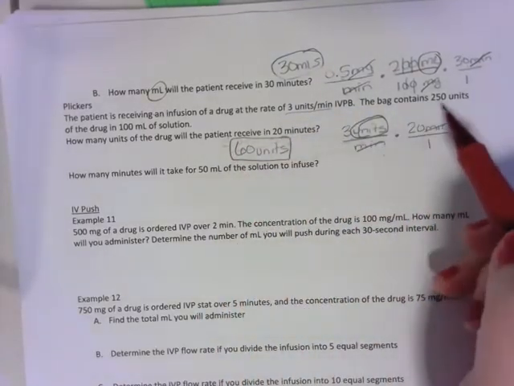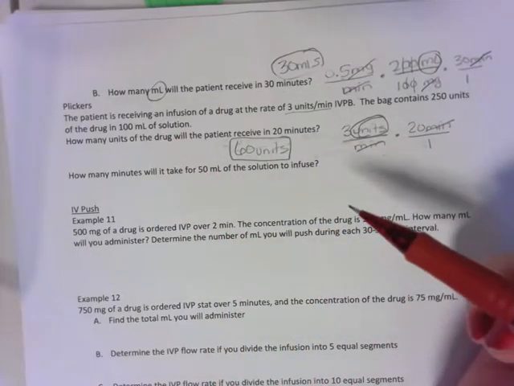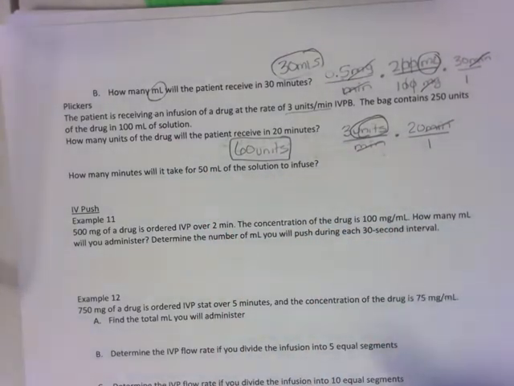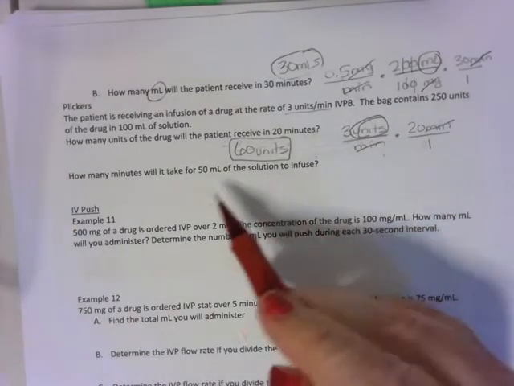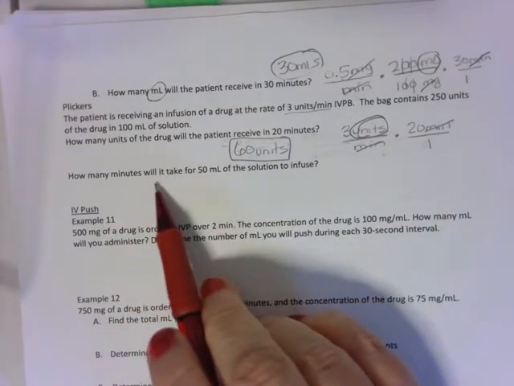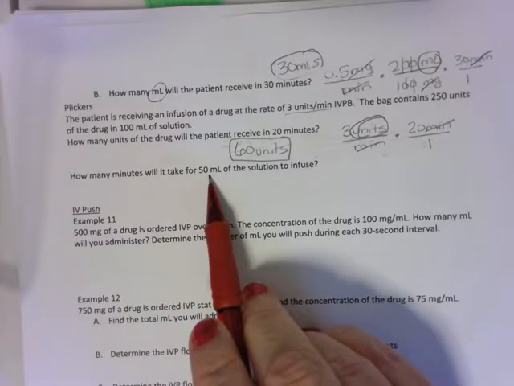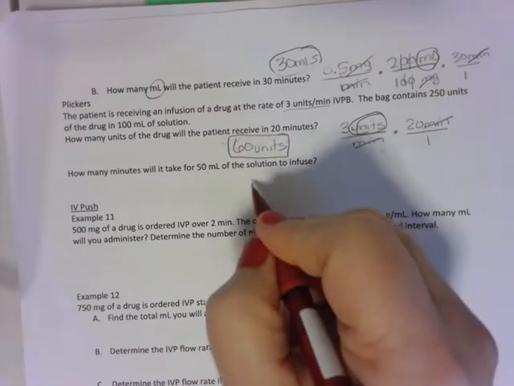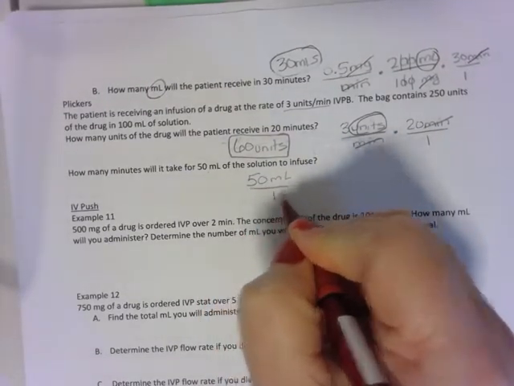Notice they gave you a lot of other information that you didn't need. So it was really important just to pick out the information that you needed. Here, how many minutes will it take for 50 mLs of the solution to infuse? So we need 50 mLs to infuse.